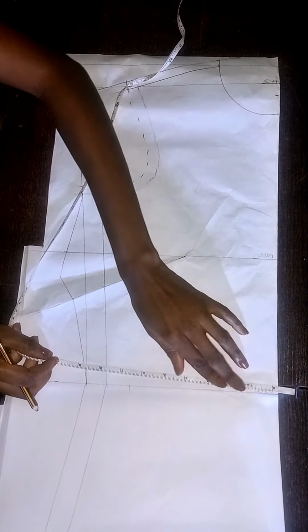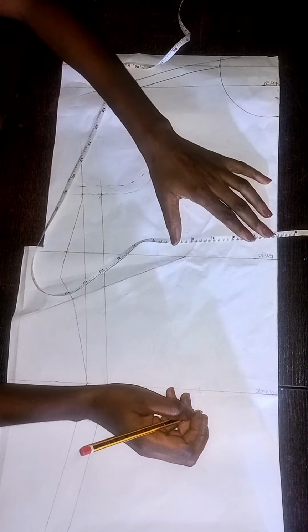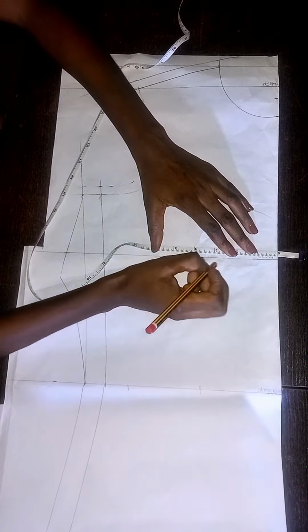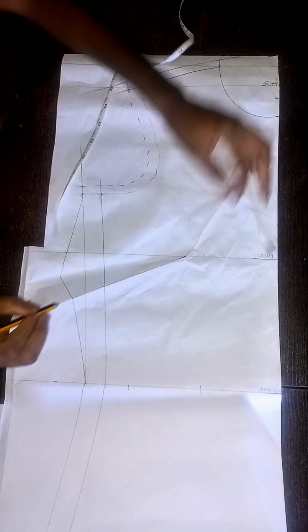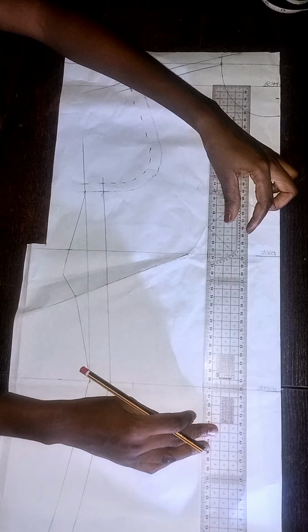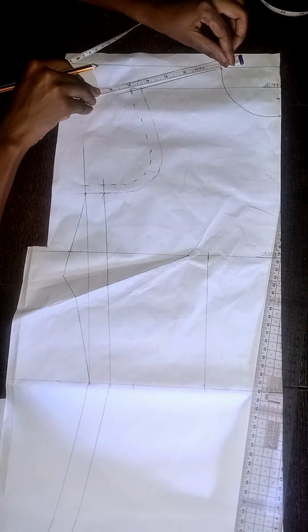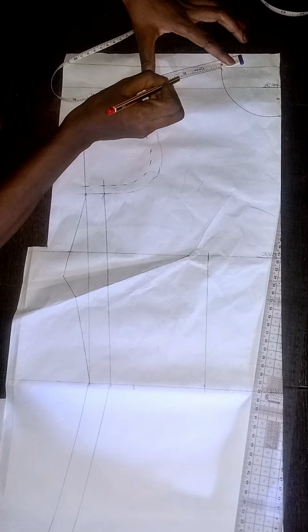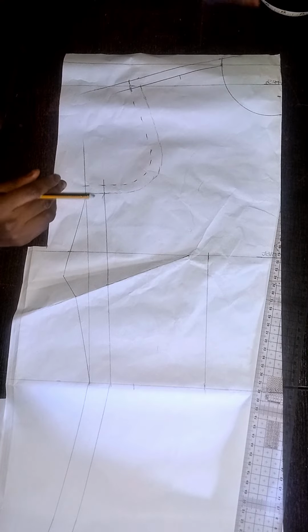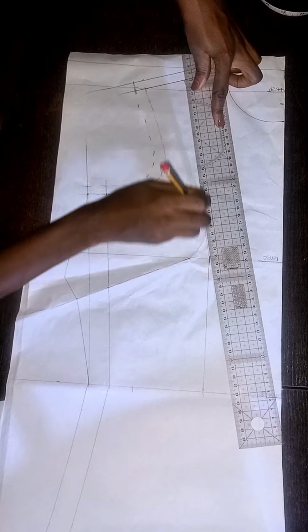From the center front at the waist and at the bust line, you go ahead and mark your nipple to nipple measurement like you do when you want to make your dart. So I'm basically trying to mark out my dart line, and I'll connect that into a straight line. The next thing you do is to find the midpoint of your shoulder line, and when you have marked that point, you connect it to your bust point.